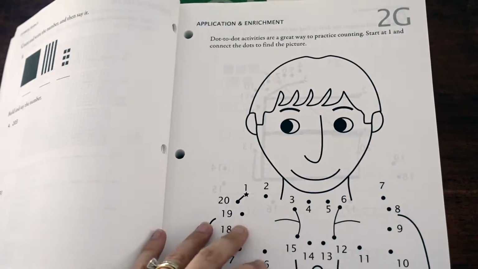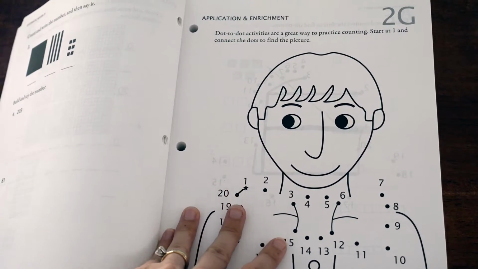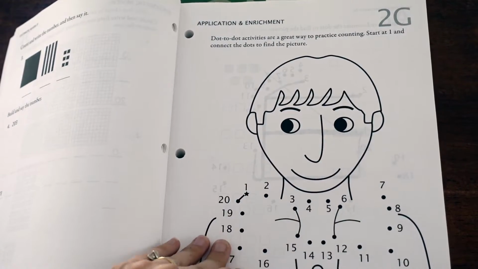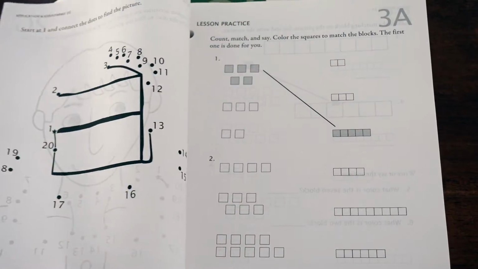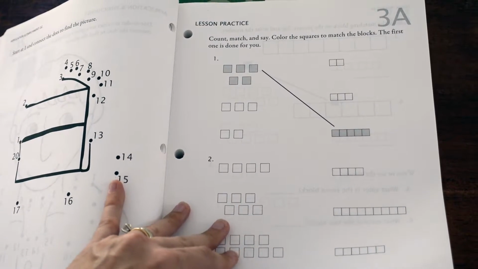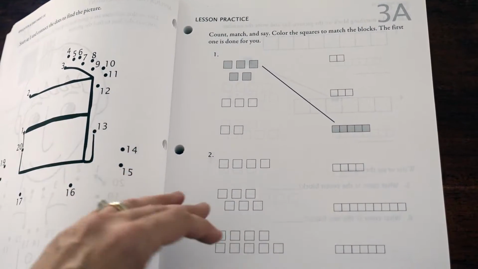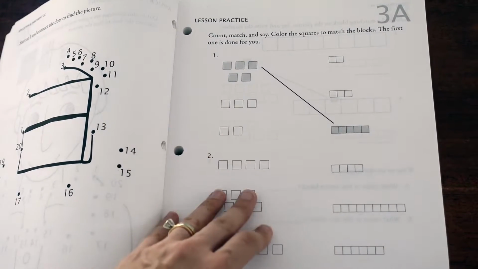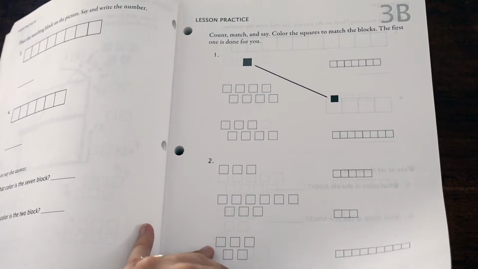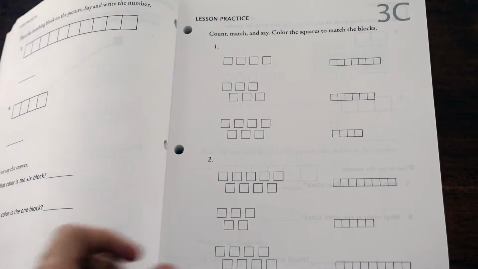The G pages is what I wanted to show you because most lessons end with a G application and enrichment page, which might have dot to dots or other fun problem solving type activities. Very simple at this level. They get more complex, of course, at higher levels, but you can tell that these first couple weeks are very much review of concepts introduced in Primer.